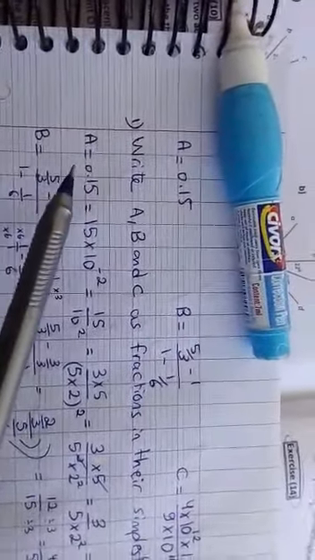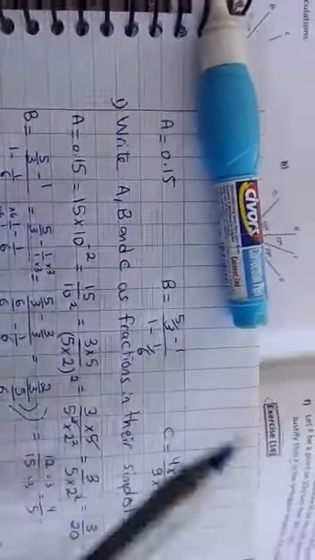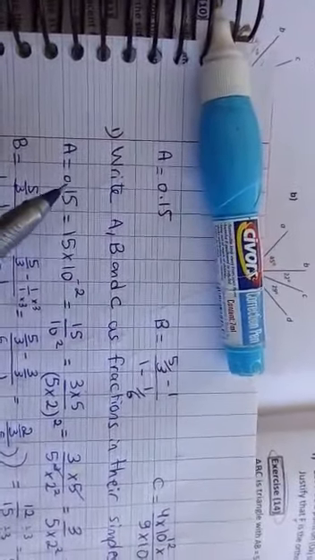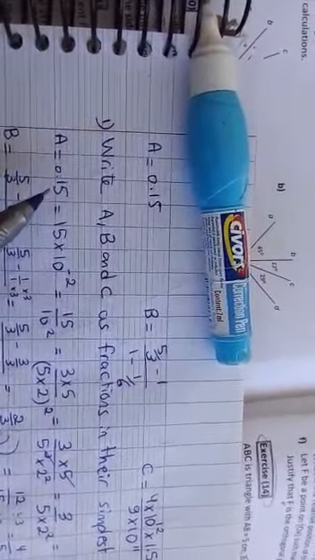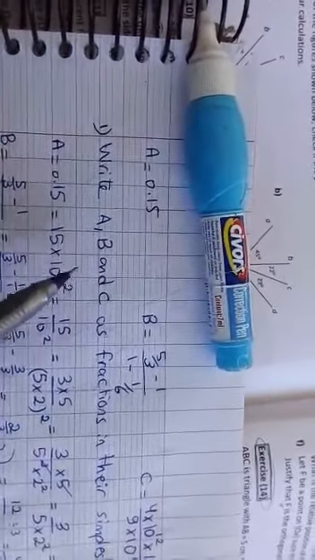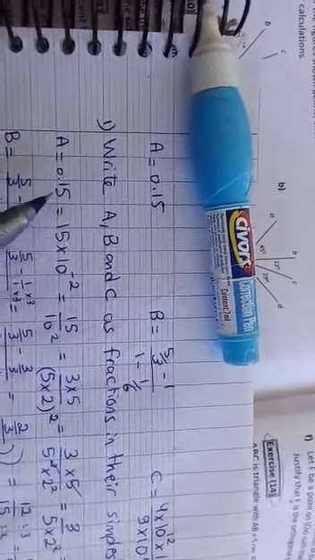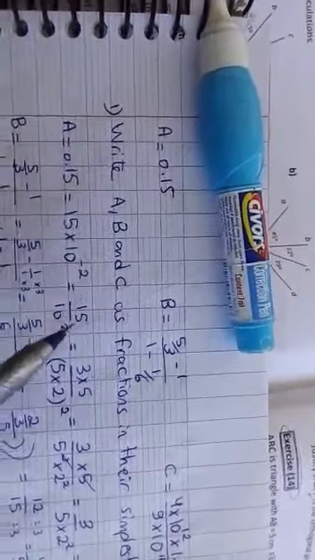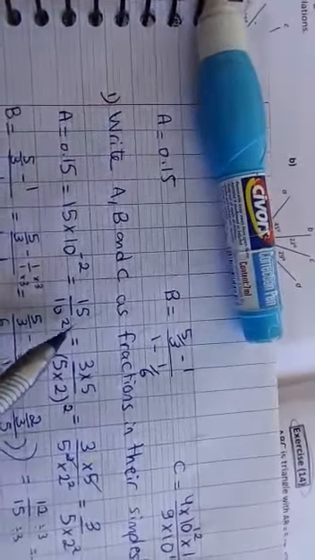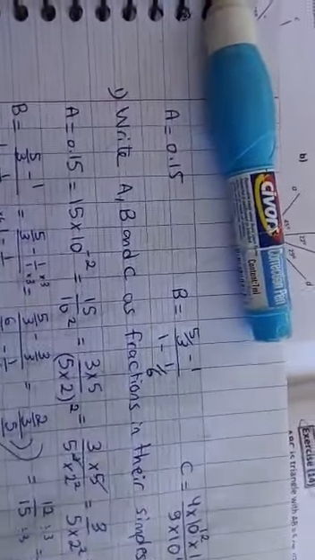Let's go first with A equals 0.15 from the given. It's equal to 15 times 10 negative 2. Why? Since we move to the right twice, 1 and 2. To the right, we put negative power. To the left, we put positive power. So 15 times 10 negative 2, twice, okay? This 10 negative 2 in the denominator will be 10 positive 2, 10 squared, okay?